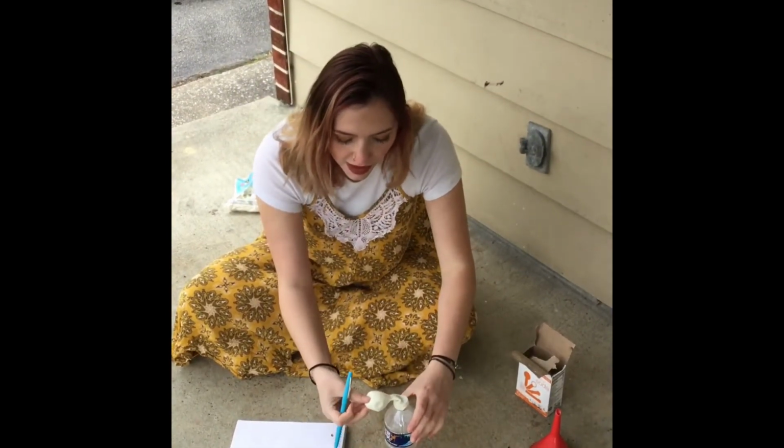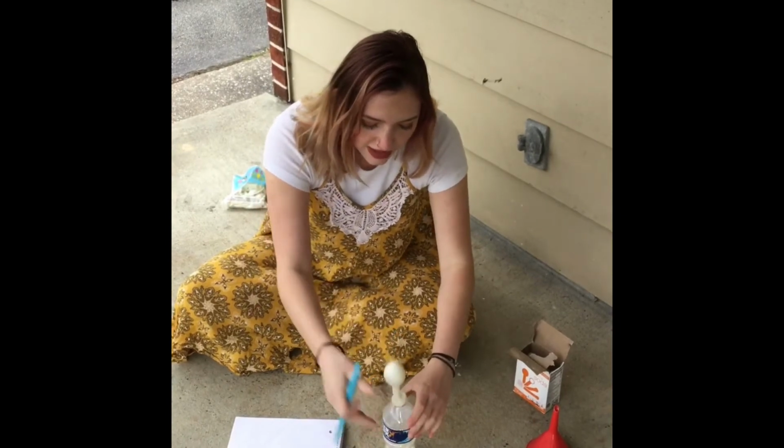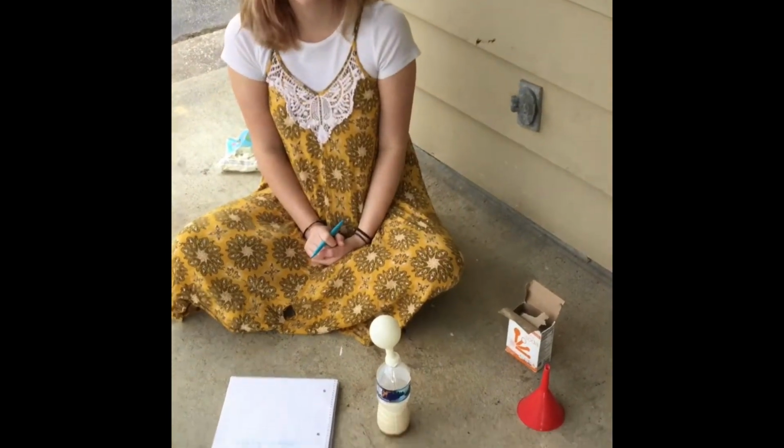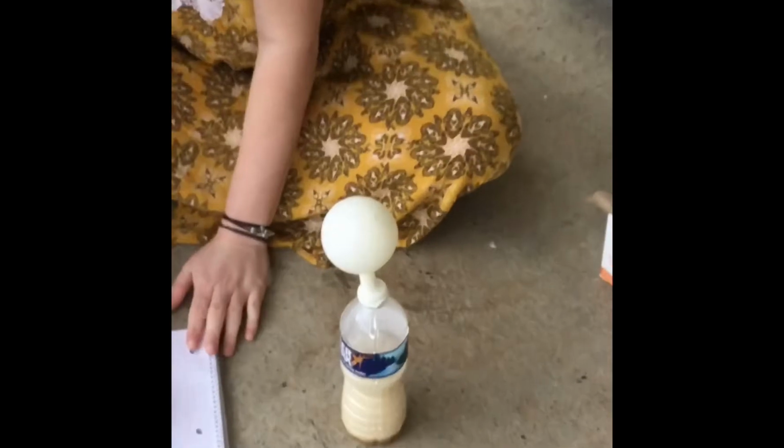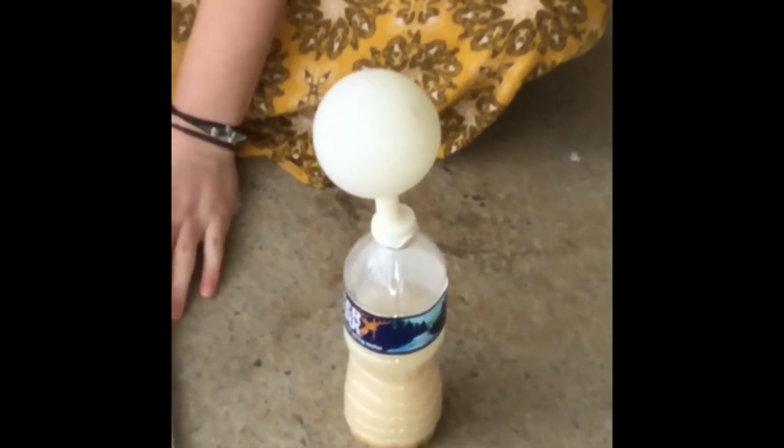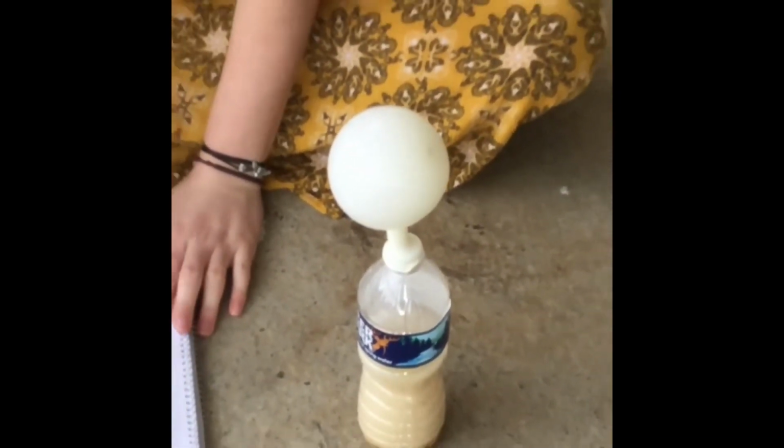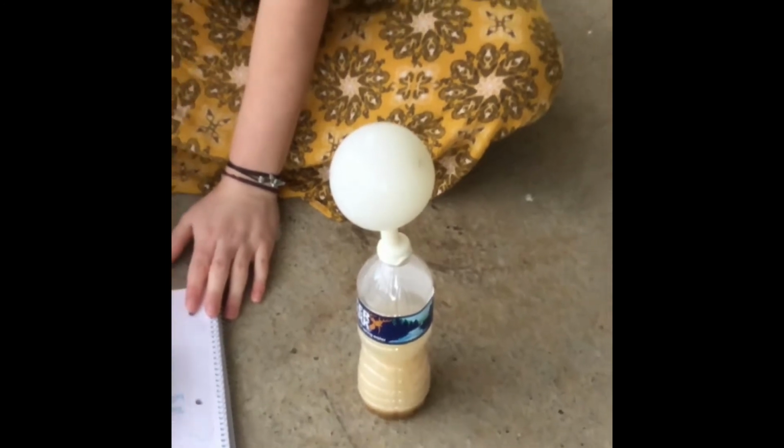I'm going to empty my balloon contents into here and see what happens. So I see bubbles. I see the balloon blowing up.